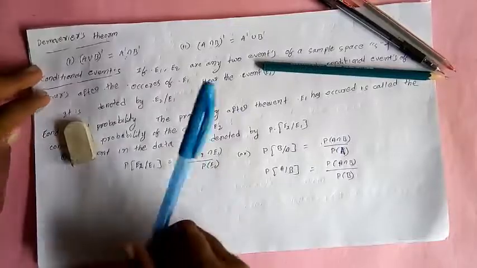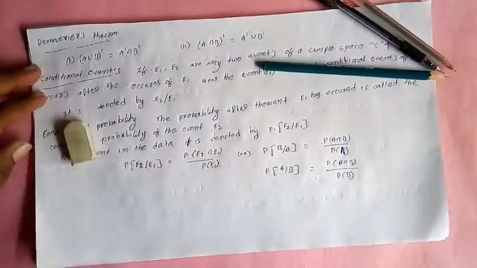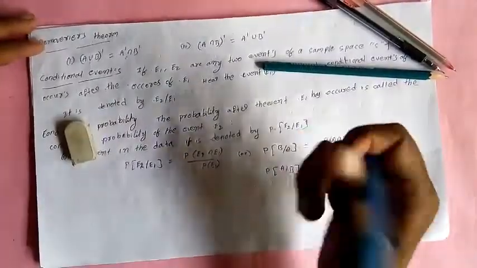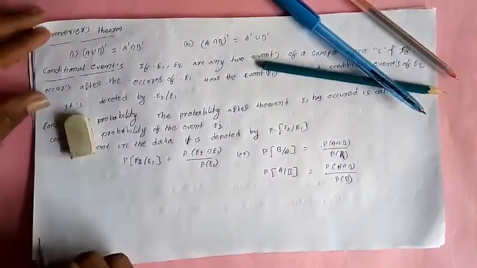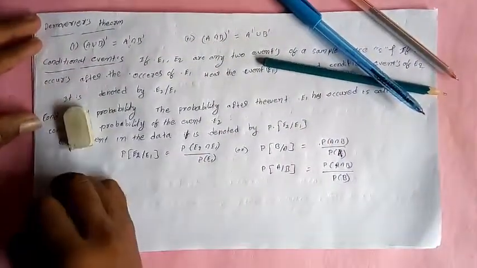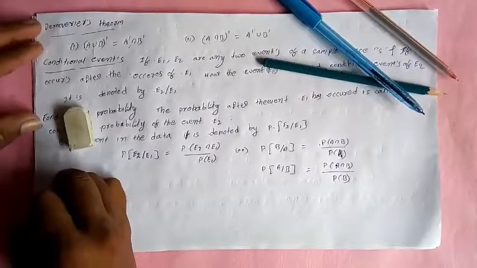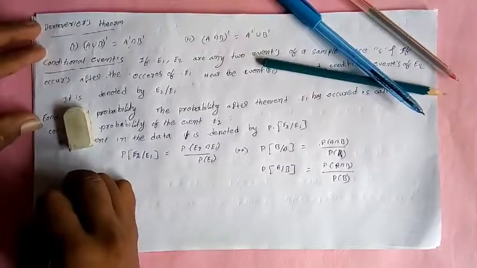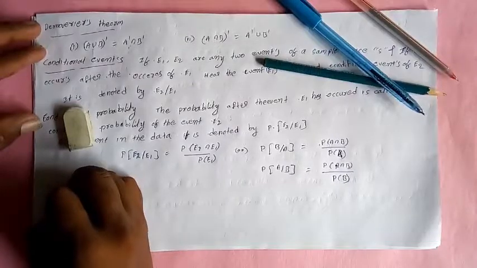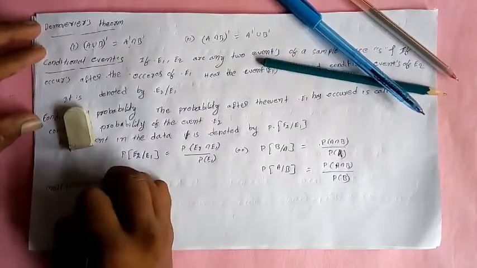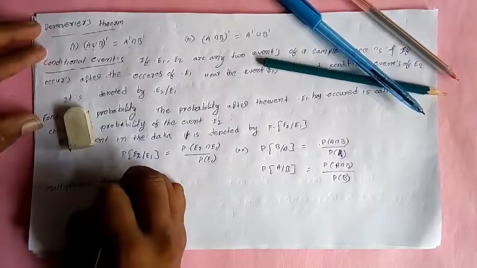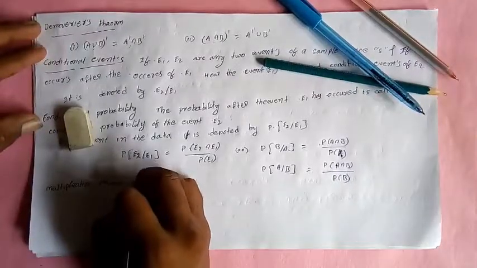Okay, next we are moving to another theorem, that is the multiplication theorem of probability.